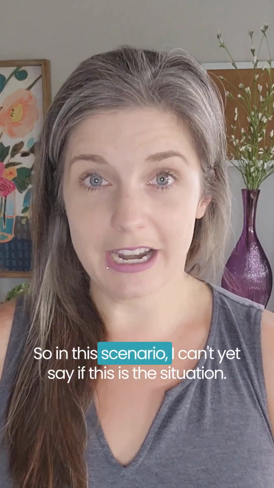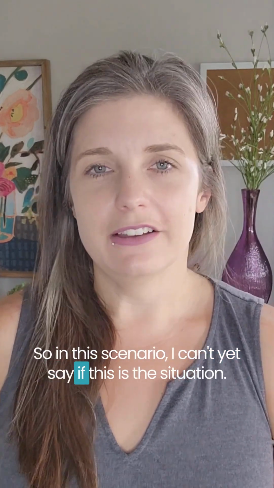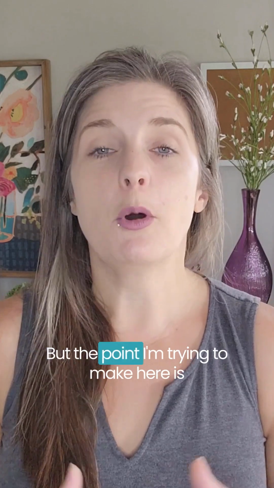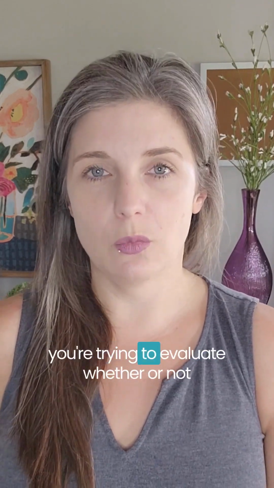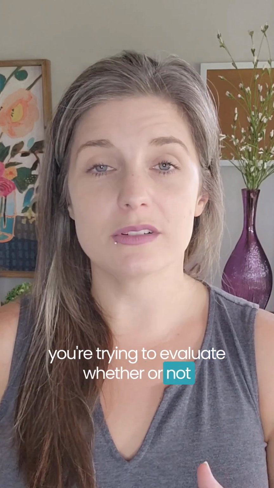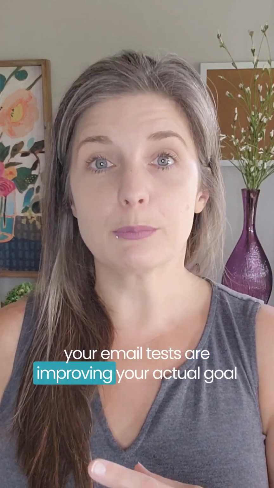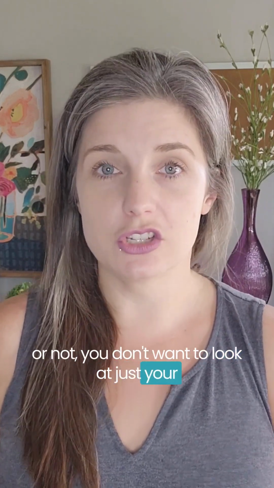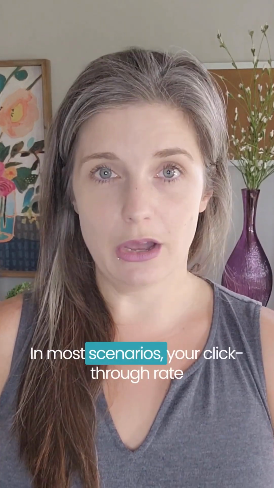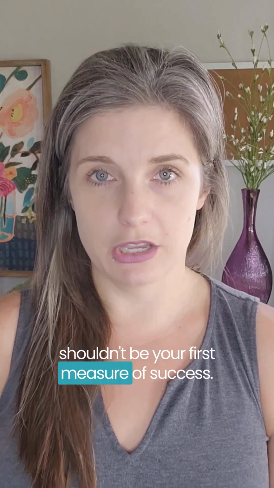So in this scenario, I can't yet say if this is the situation. But the point I'm trying to make here is when you're optimizing emails and you're trying to evaluate whether or not your email tests are improving your actual goal or not, you don't want to look at just your click-through rate. In most scenarios, your click-through rate shouldn't be your first measure of success.